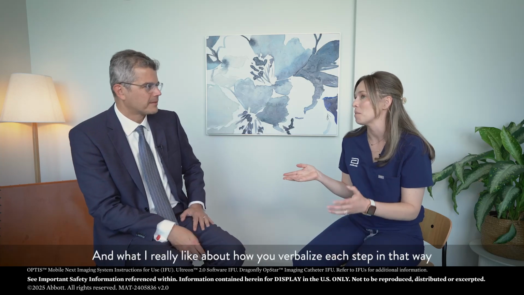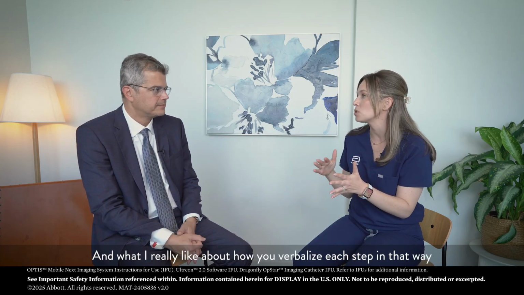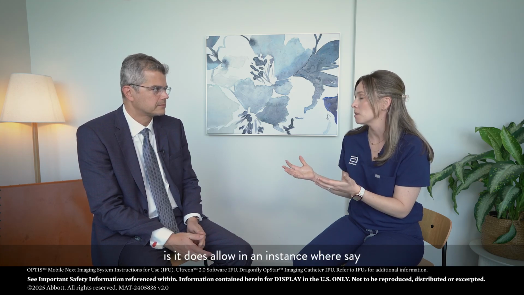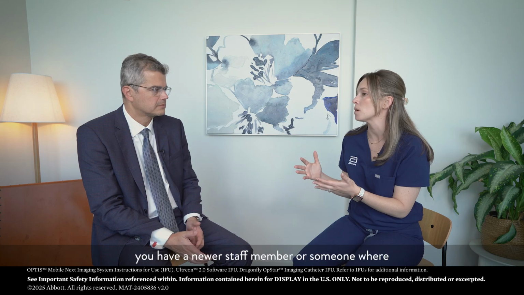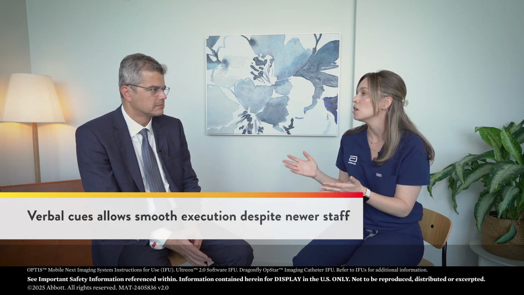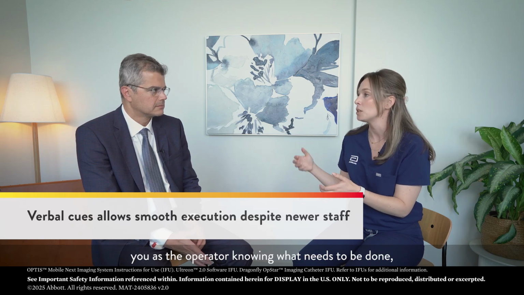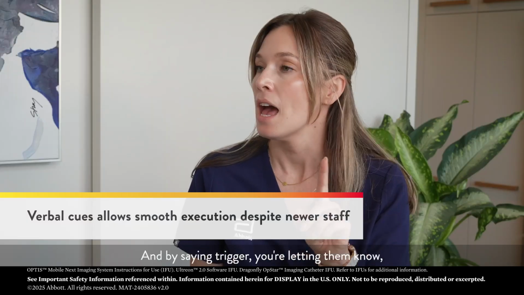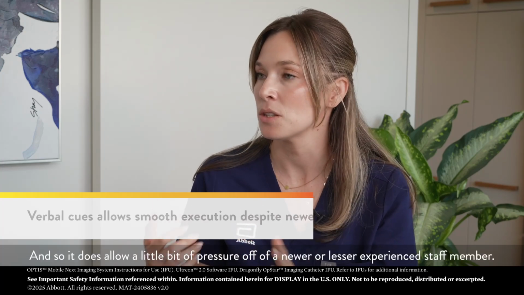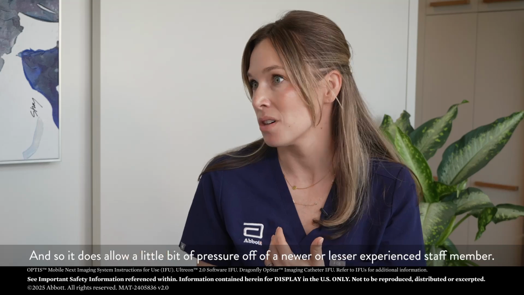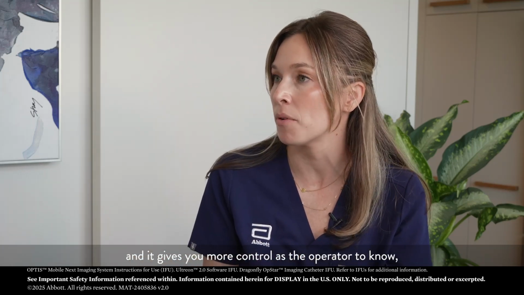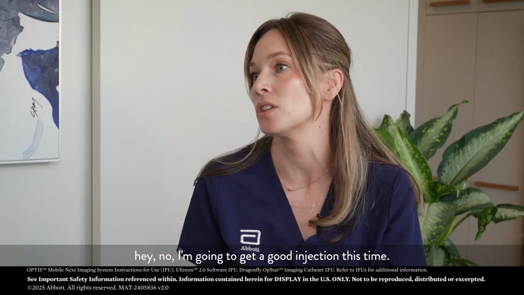Right. What I really like about how you verbalize each step in that way is it allows, in an instance where you have a newer staff member or someone we're not as confident in their ability to inject, you as the operator, knowing what needs to be done, can step in and be the injector. And by saying trigger, you're letting them know, hey, you just need to press this button when I say it. It takes a little bit of pressure off a newer or less experienced staff member, and it gives you more control as the operator to know, hey, I'm going to get a good injection this time.